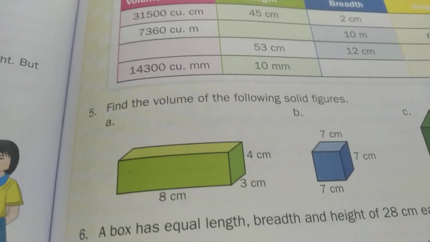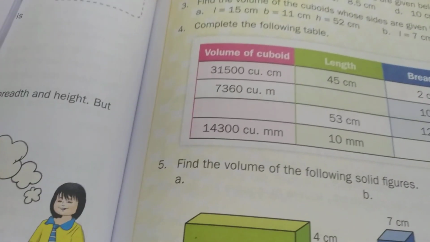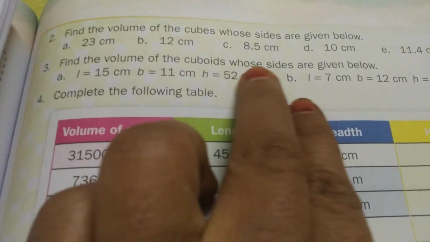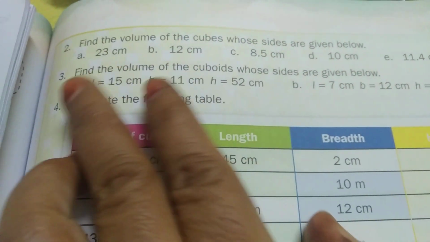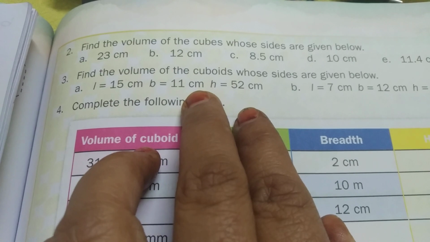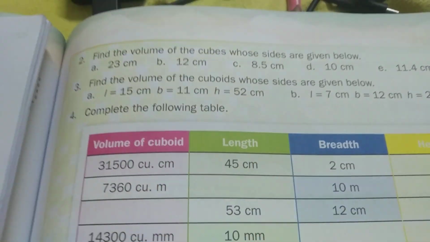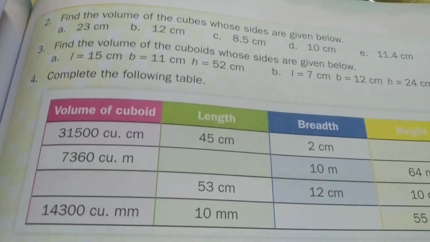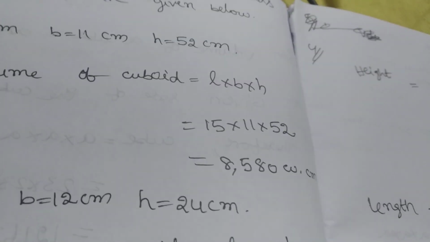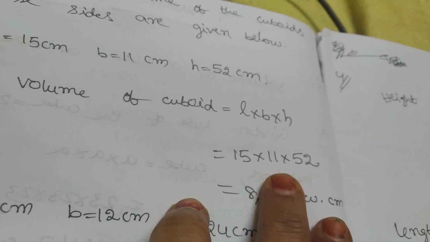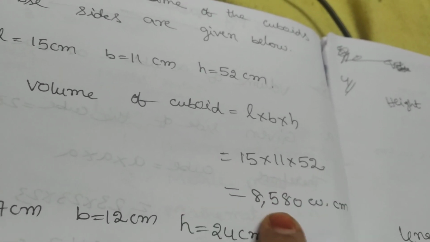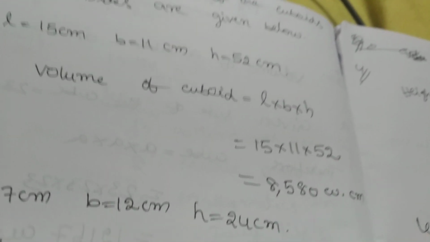In this manner, we need to find the volume of the cuboid also. They have given the volume of cuboids whose sides are given below: length 15 centimeters, breadth 11 centimeters, height 52 centimeters. What is the volume of the cuboid? Length into breadth into height. So multiply those: 15 into 11 into 52, we will get 8,580 cubic centimeters.